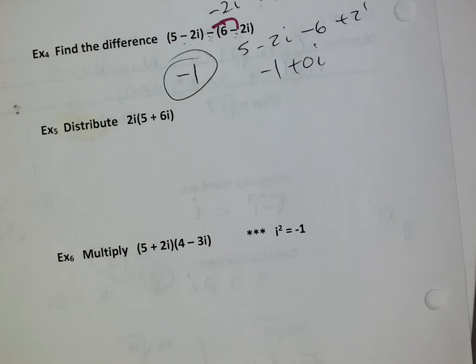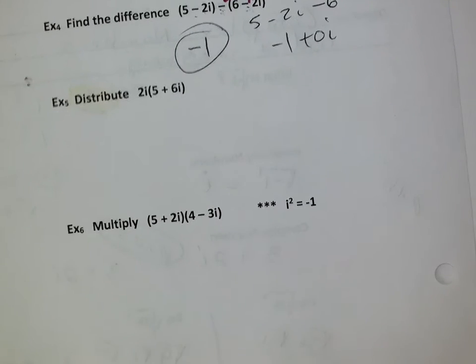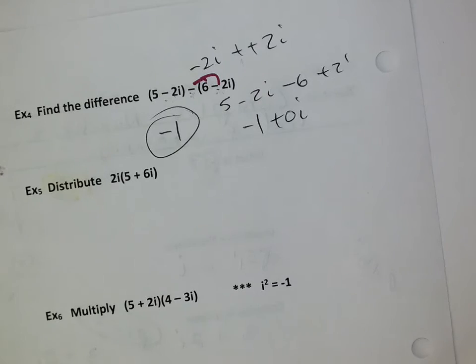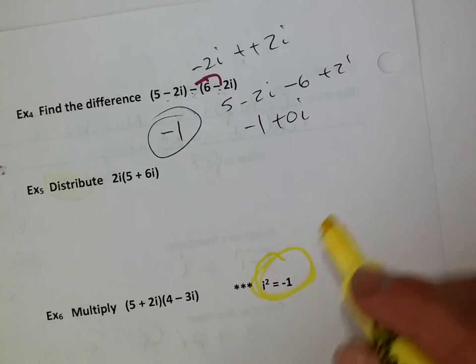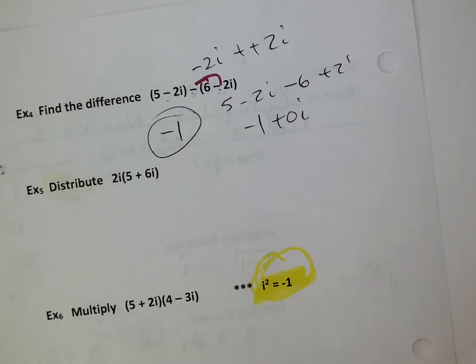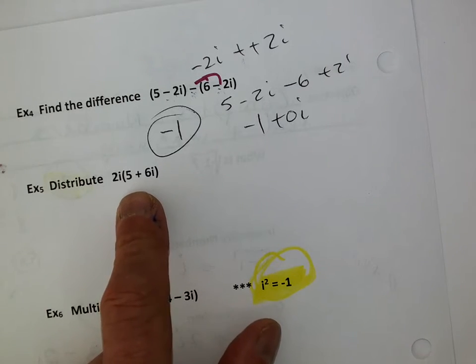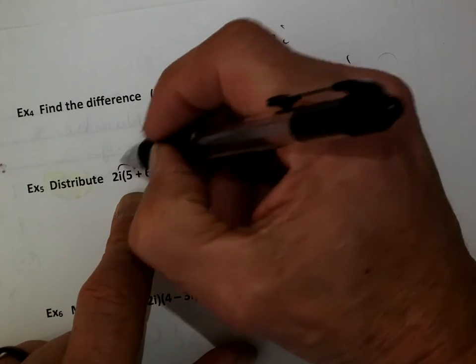All right, now, before we do example 5, what is i squared? I squared is negative 1. So if we get an i squared when we multiply, we change it to negative 1, okay? When I multiply and I get an i squared, we change it to negative 1. So let's multiply. This times this times this.